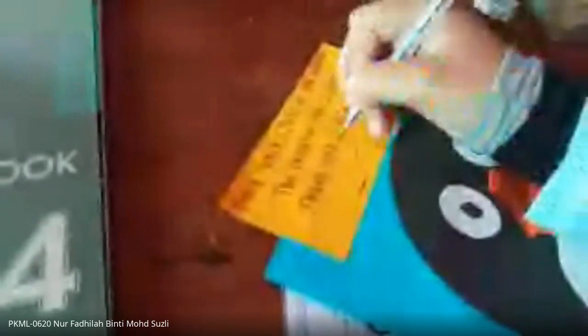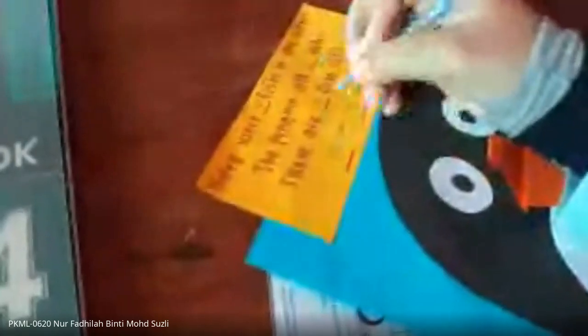There were 10 fish in the water. The penguin ate 6 fish. There are 4 fish left, and this is for the equation. So we take 10, subtract 6, and the answer is 4.